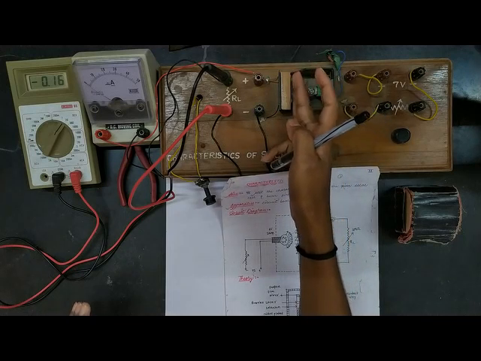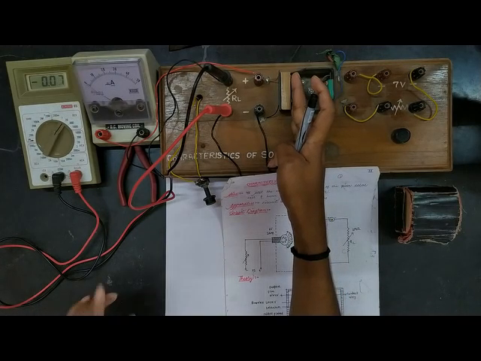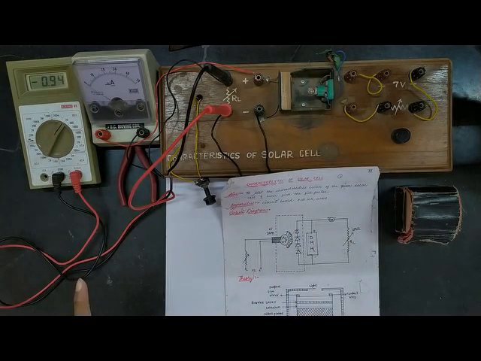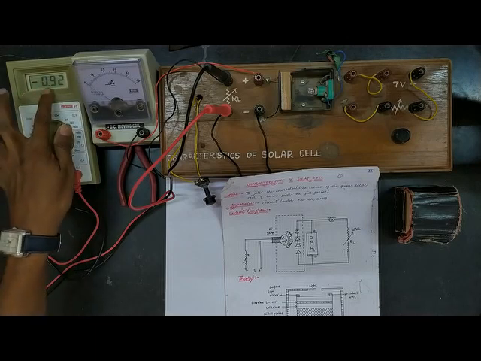Now if I make the light falling on the solar cell completely 0 intensity, you can see the micro ammeter shows 0 reading. But if I remove my hand, you can see a slight deflection, because my tube light is on and that light is falling on the solar cell. We will assume that we are performing this experiment in a dark room.